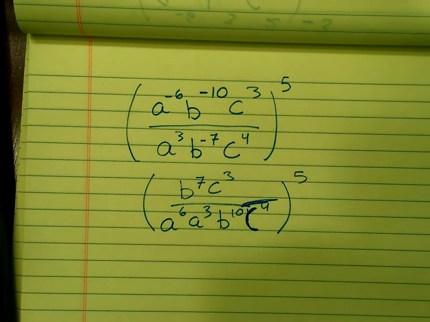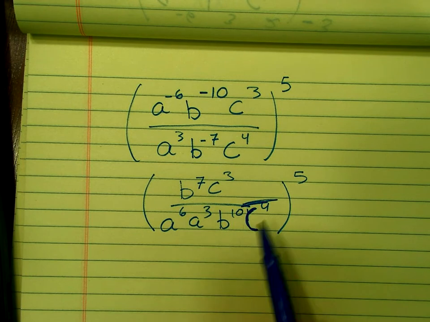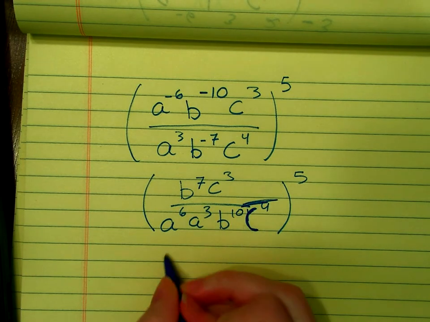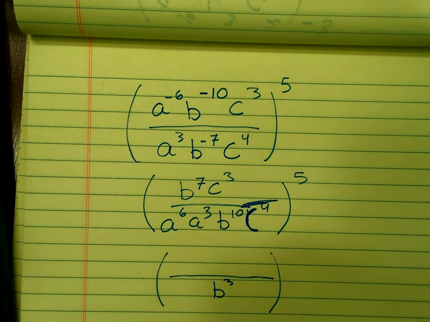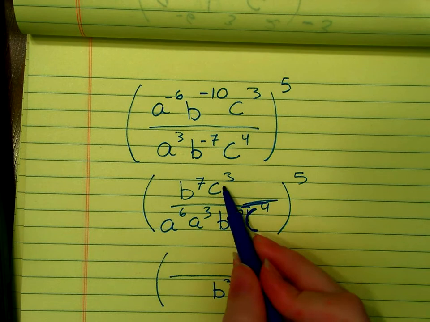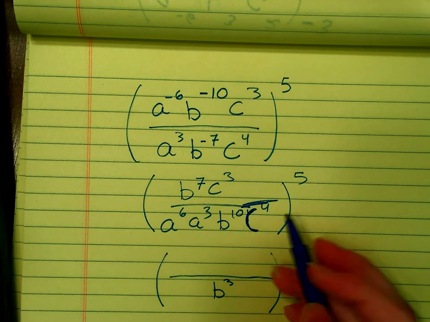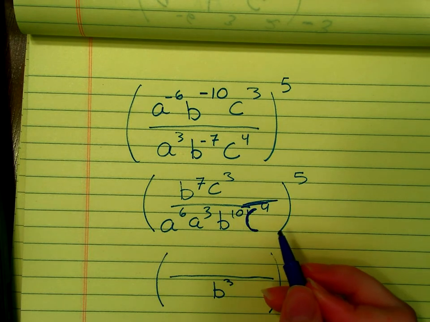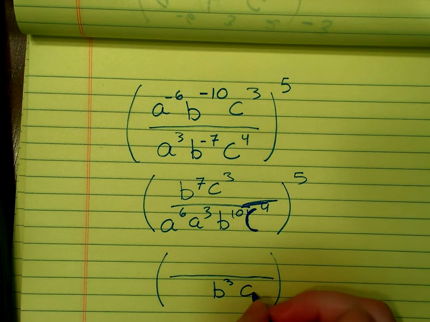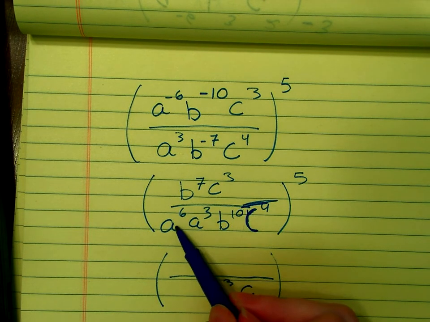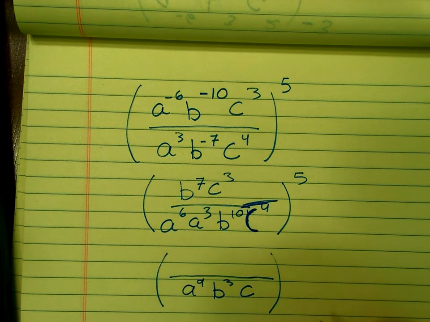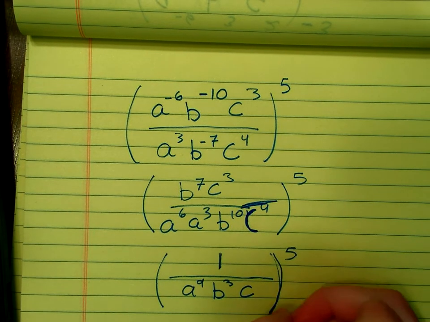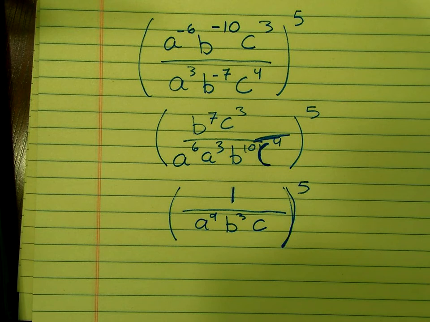Now let's simplify within it. I've got 7 b's divided by 10 b's. That means I'm going to be left with still 3 b's on the bottom. I've got 3 c's divided by 4 c's. That means I'm going to have 1 c left on the bottom. I've got 6 a's times 3 a's. That means I have 9 a's on the bottom. And I'm not left with anything on the top. Just have a 1, all to the 5th power.